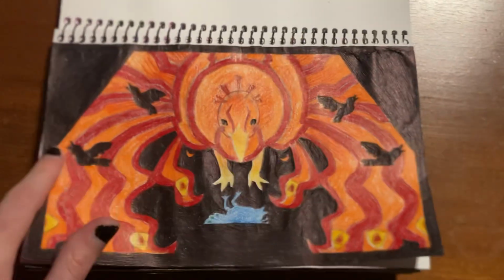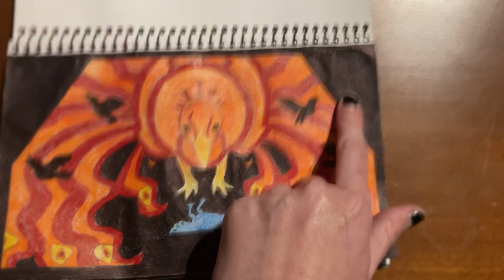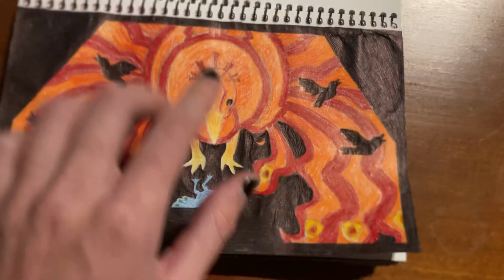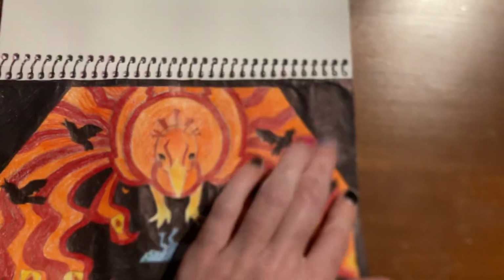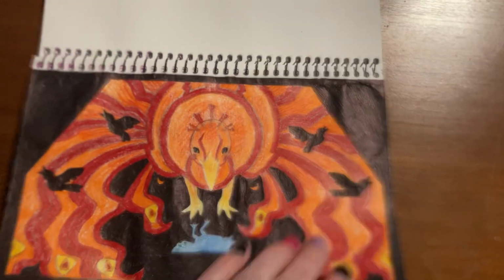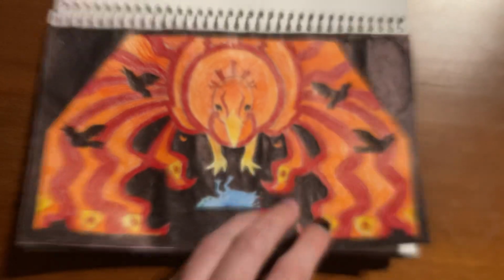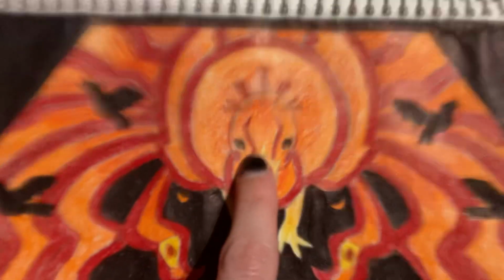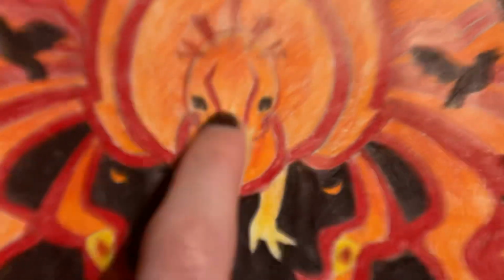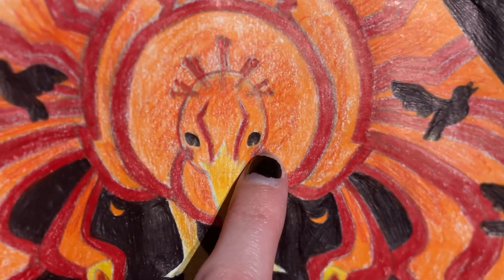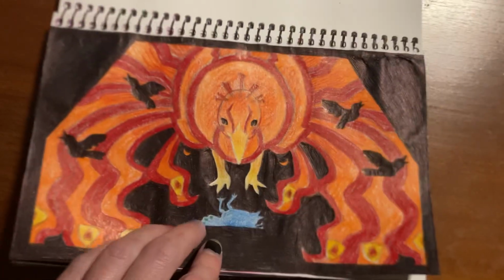And I also used my composition. I used black pen to make this border, and I closed it in at the top to make it feel like it was closing in on the dead bird, kind of trapping it, overwhelming it in a way. And then I added some unnatural pupils that are like slitted like a cat's to my peacock, just to make it a bit more unnatural and scary.